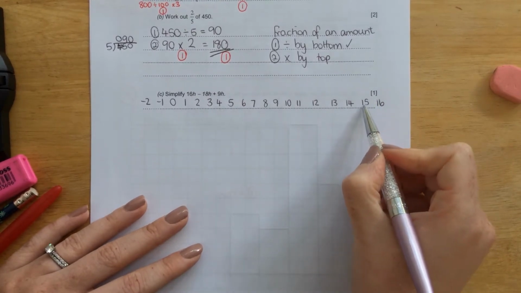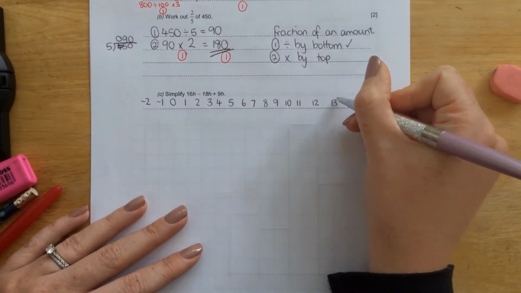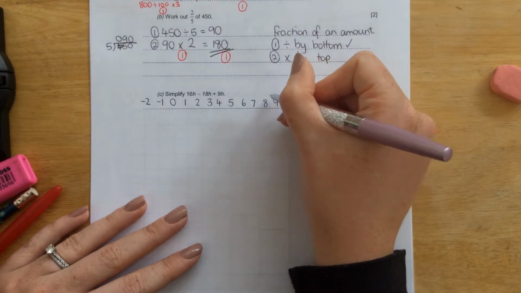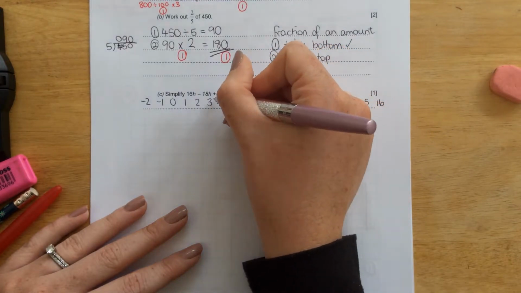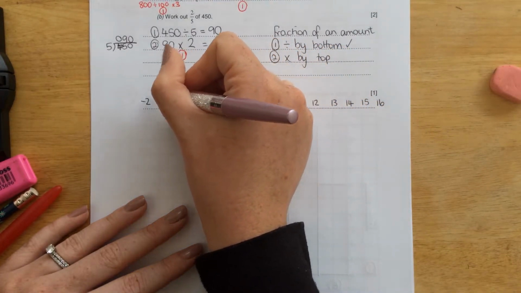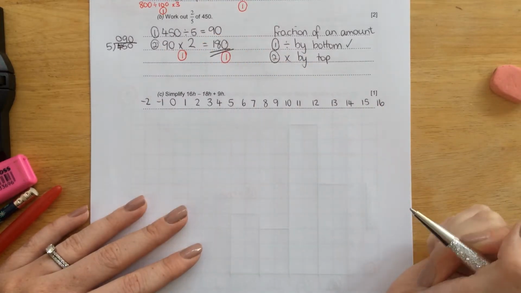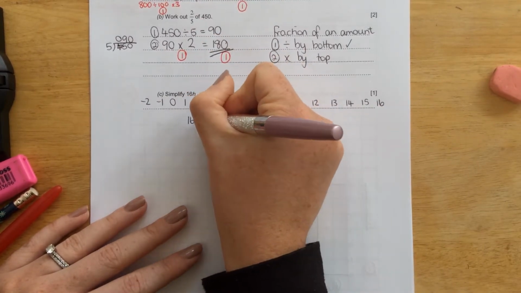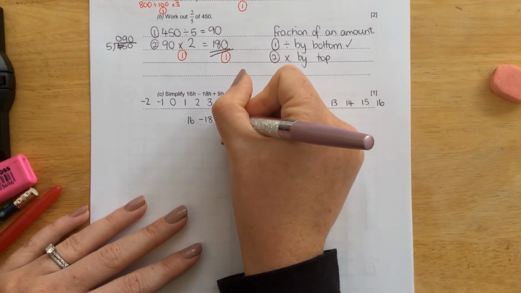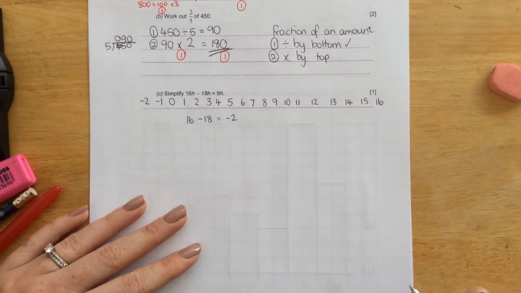So now I'm going to count back 18. 1, 2, 3, 4, 5, 6, 7, 8, 9, 10, 11, 12, 13, 14, 15, 16, 17, 18. So that takes me to minus 2. So 16 take away 18 is minus 2.